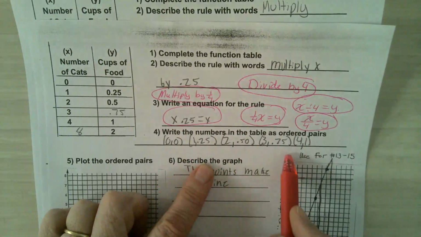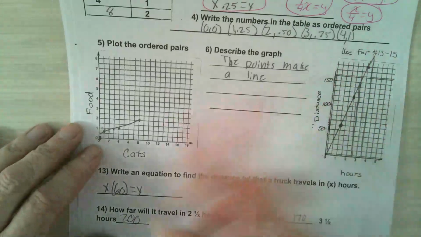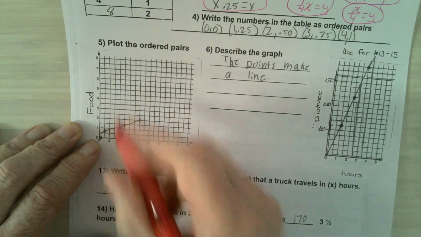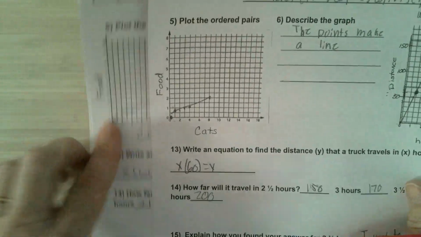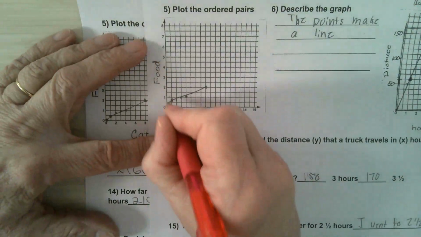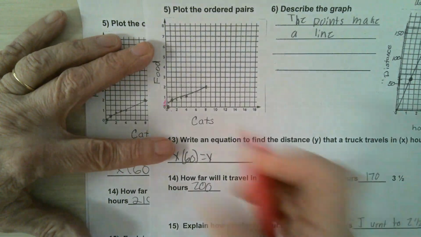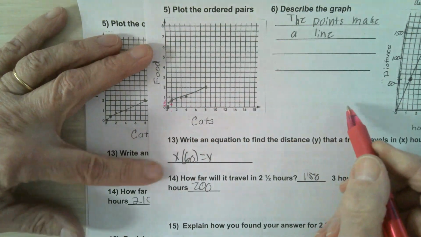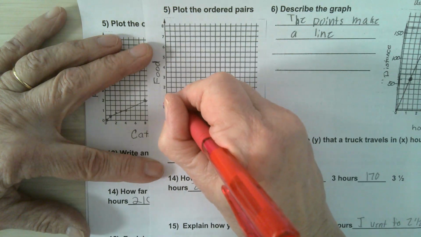Nice job on their ordered pairs. Then you had to graph it. 0, 0. 1 is 0.25. The only problem on this one, it's a little better on 0.25. Okay, this is a half. Okay, 0.25 would be here. Then you have 2 is 0.5. 0.5 is there.